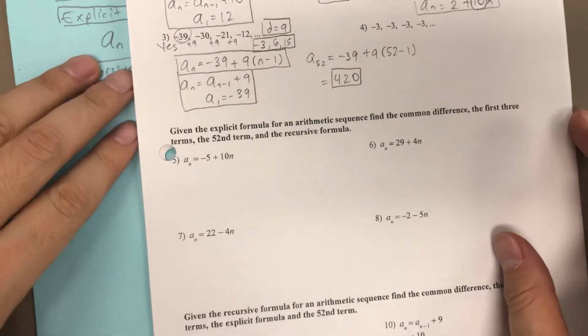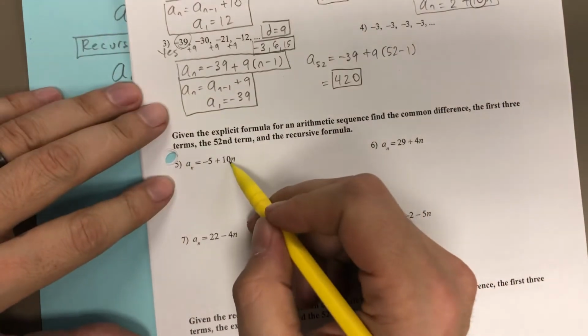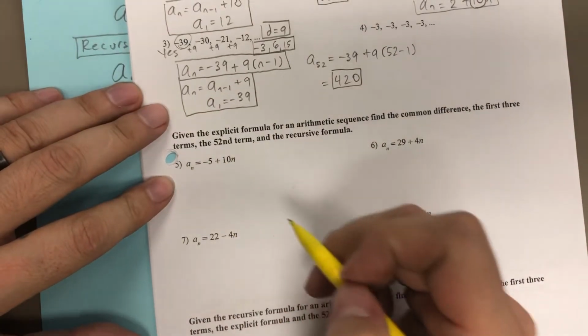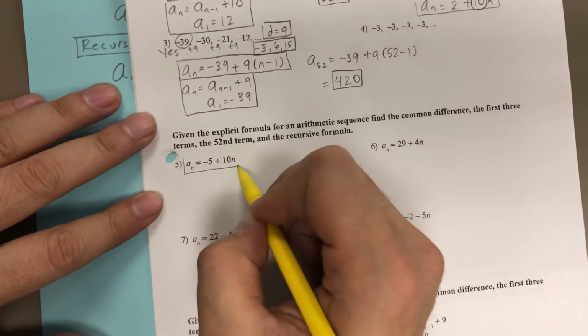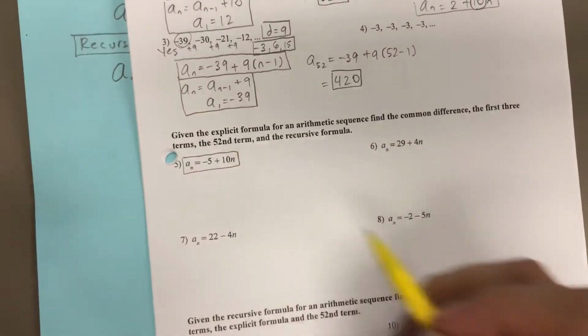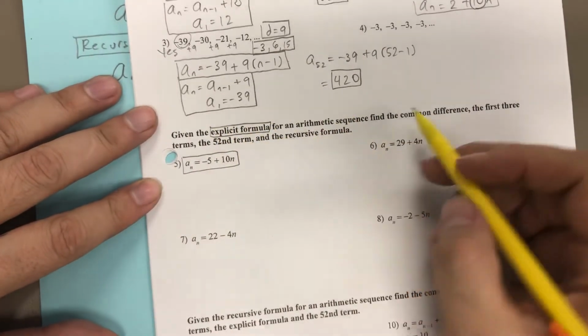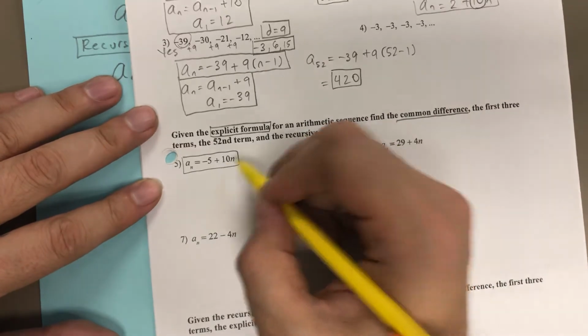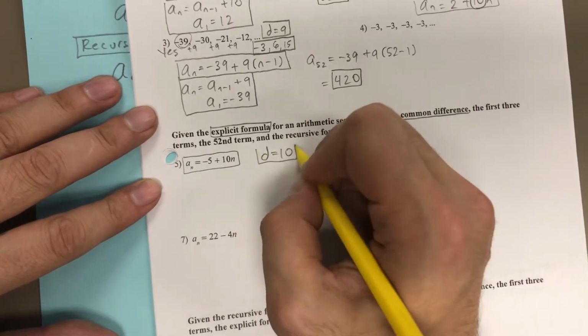Notice that the number that's on the n is still going to be the common difference. So from this equation, I can get the common difference. This is the explicit rule that they gave us. So when I need to find the common difference, it's just the number on the end. So d equals 10. There's my common difference.